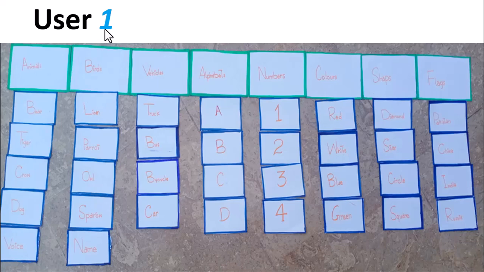If I talk about animals, then you can see that there is deer, tiger, cow, dog, voice. These sub menus are voice and name, which I discussed earlier.